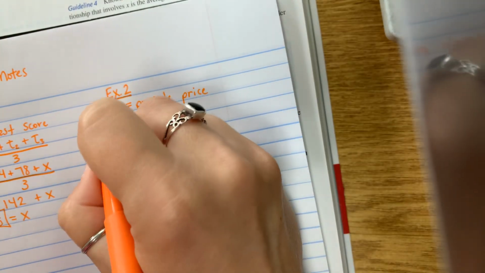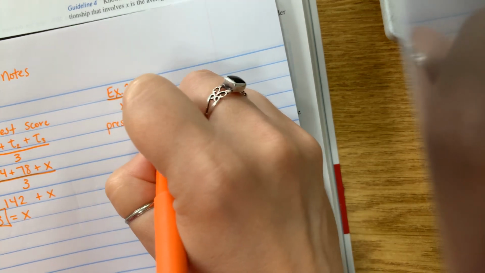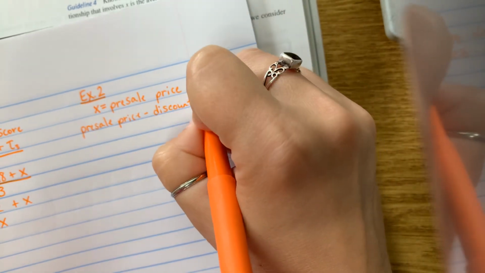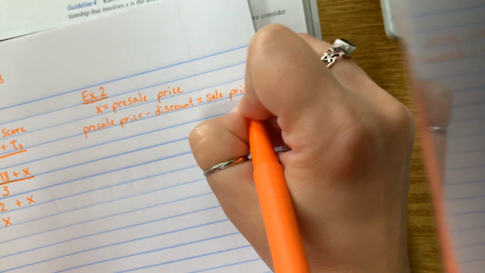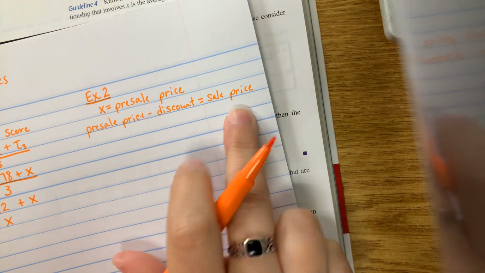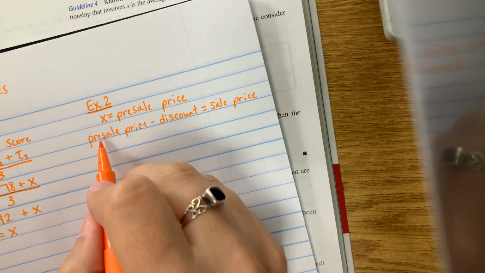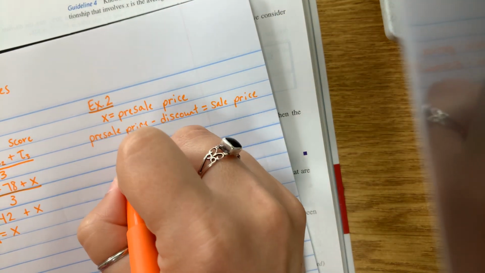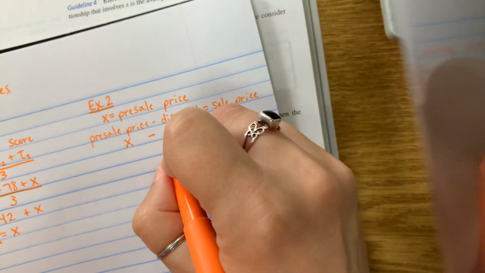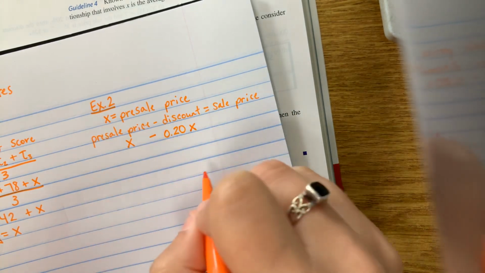And then I just made an equation that looked like this. My pre-sale price minus my discount is going to give me my sale price. So if I had an original price, I took that discount off, that's going to give me my new sale price. Okay, so my pre-sale price is what I don't know, so I'm going to call that X. Minus my discount, in this case 20%. So I need to take 20% of the original price away from that original price.